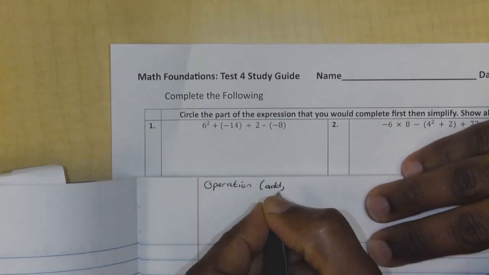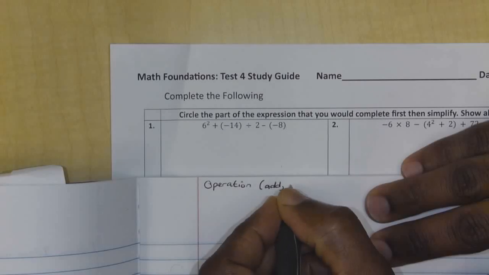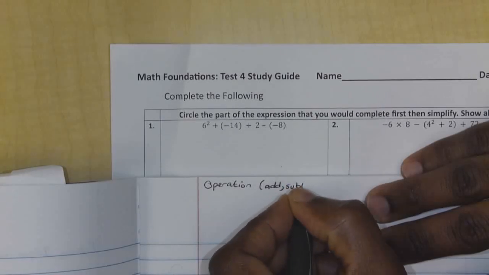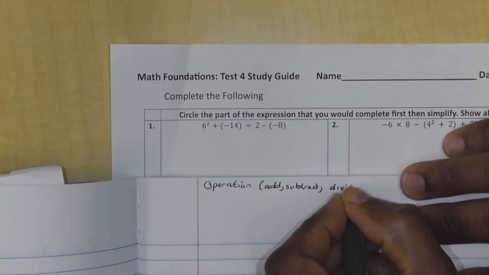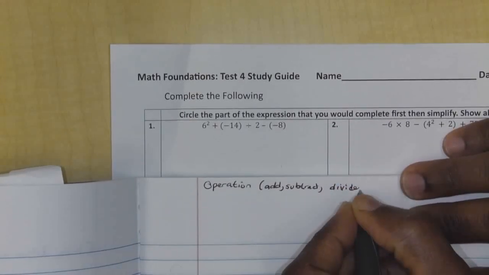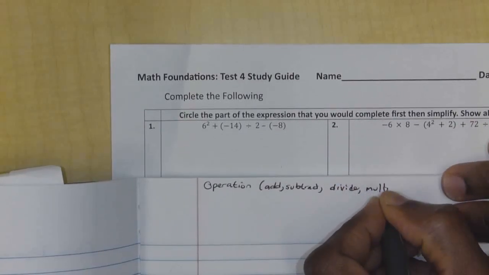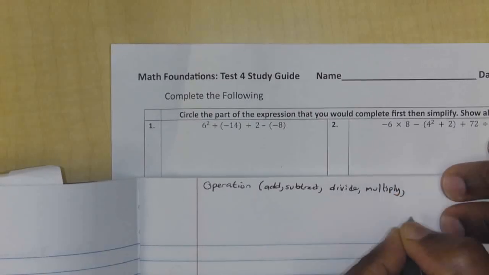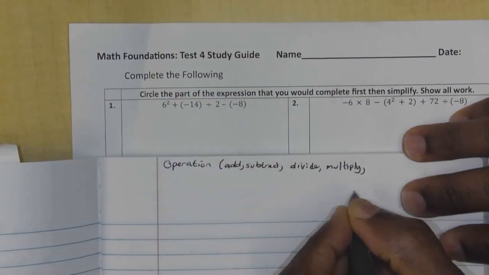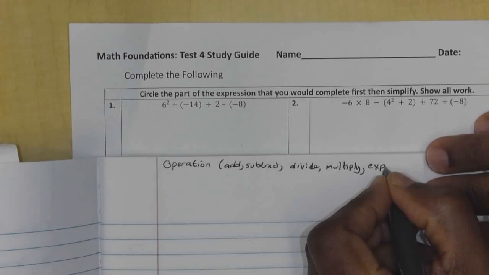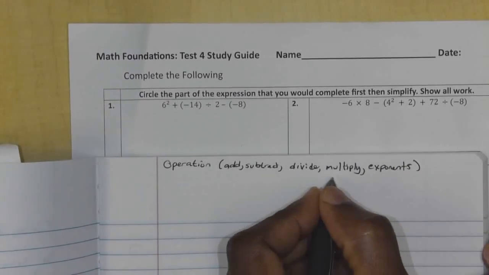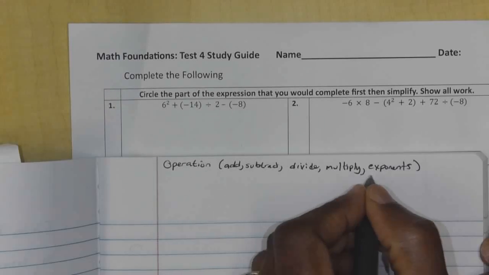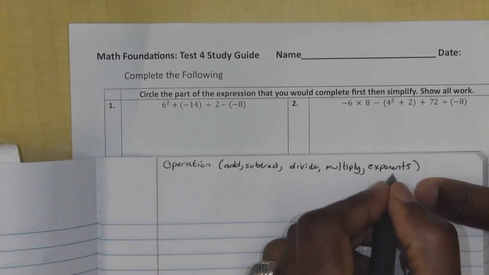Add is one of your operations. What's the other one? Yeah, subtract. What else? There you go. You got to know when somebody says operation, they're talking about add, subtract, divide, and multiply. There's actually one more: exponents. We normally say it's 4 operations: add, subtract, multiply, divide. You'll still be right, but understand, exponent is the 5th operation.